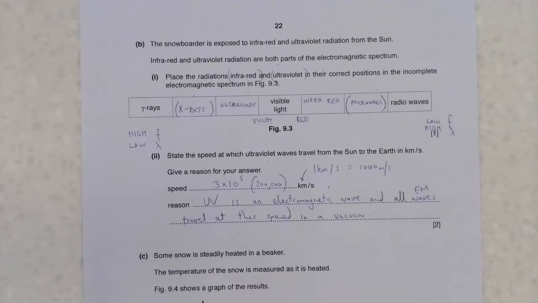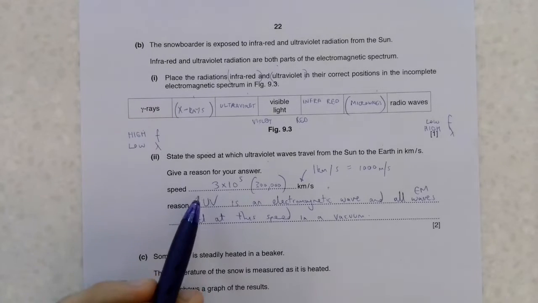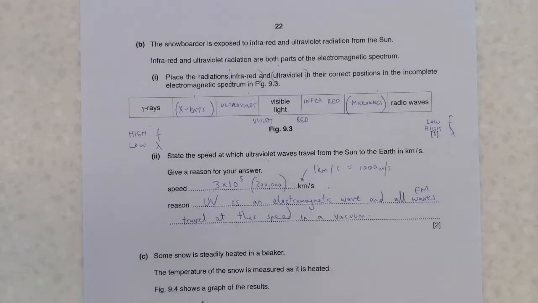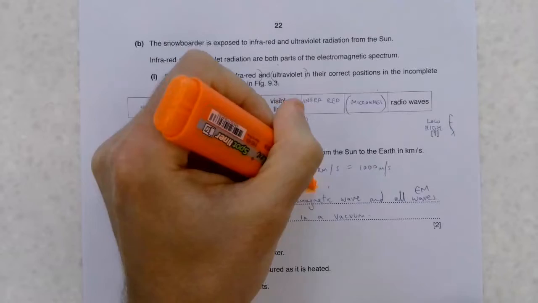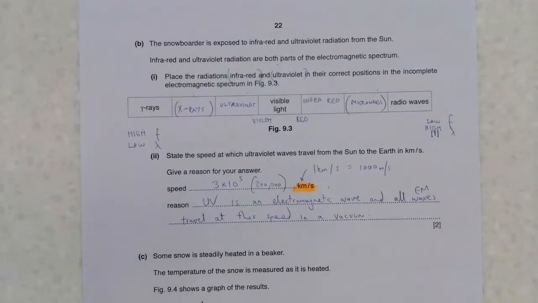Well, because we've got this equation v equal to f lambda, and we know that v is constant. Now, really important, again, we've seen this already, but the kicker here comes in the fact that they've decided this time to use kilometers per second and not meters per second.